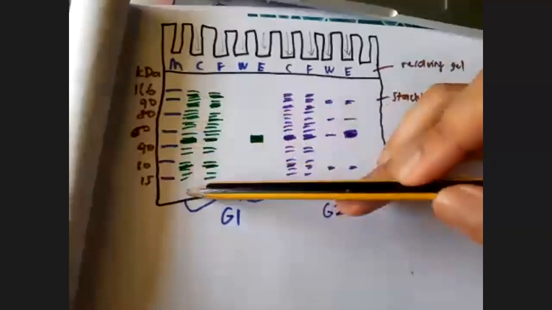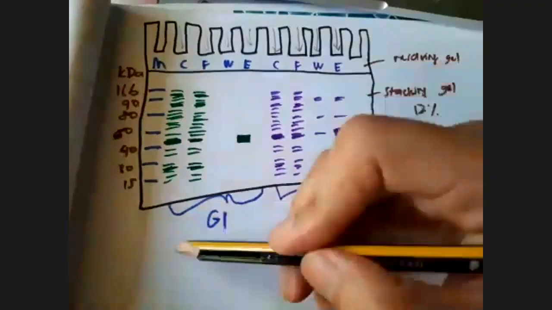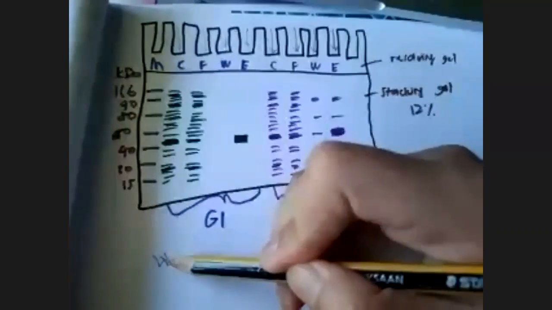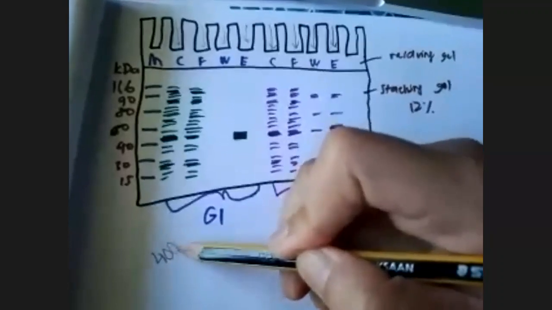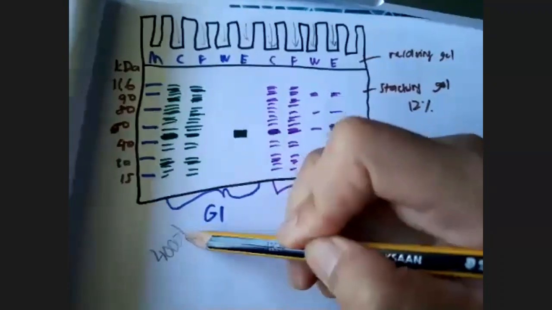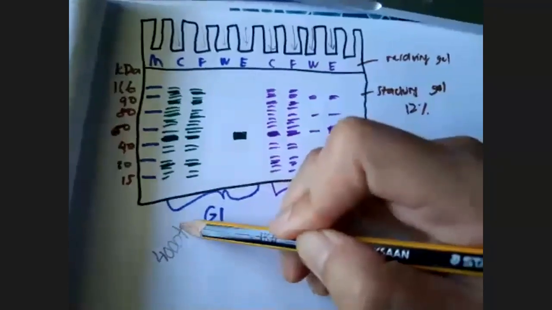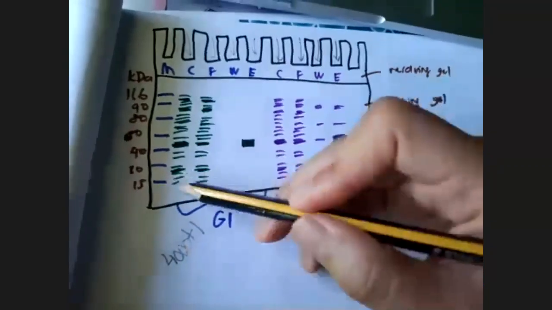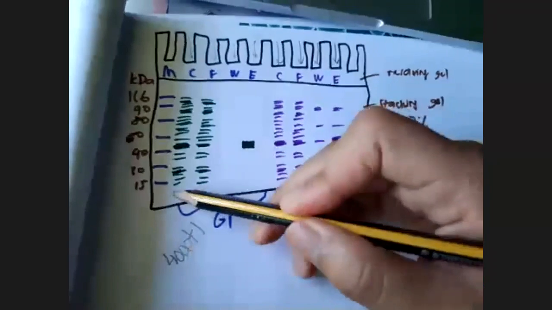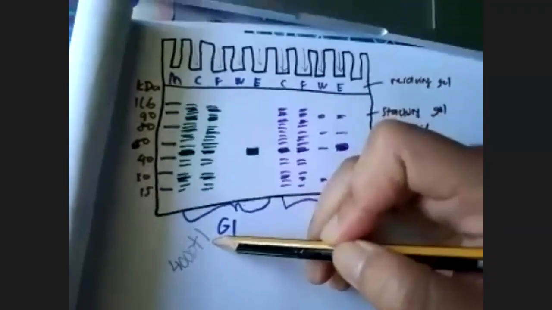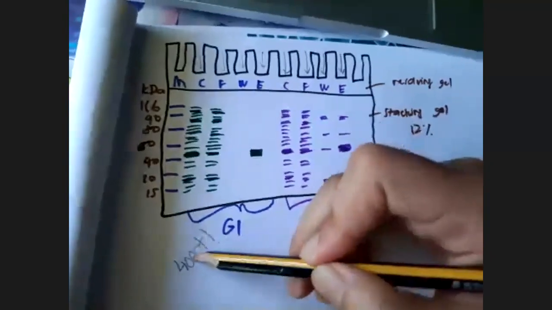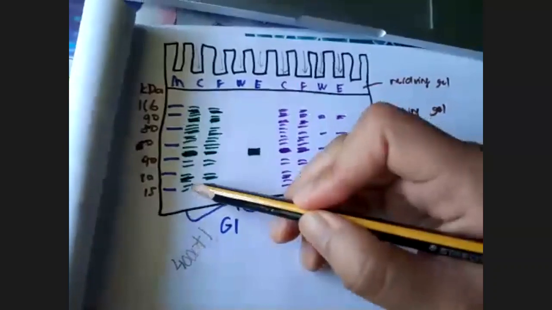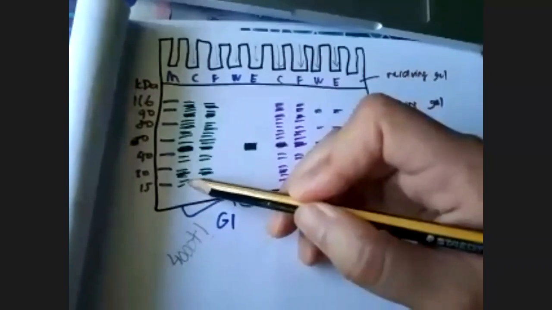The crude contains all the protein, like we have discussed last time. If we have the E. coli containing 4,000 proteins, then the crude is 4,001, because together with the lipase that we want. So 4,000 plus 1, this is all of them, the crude.